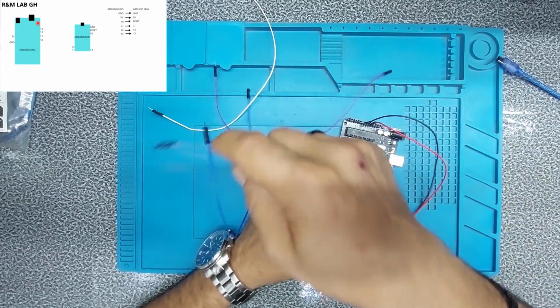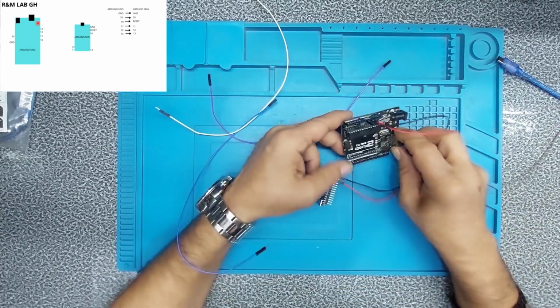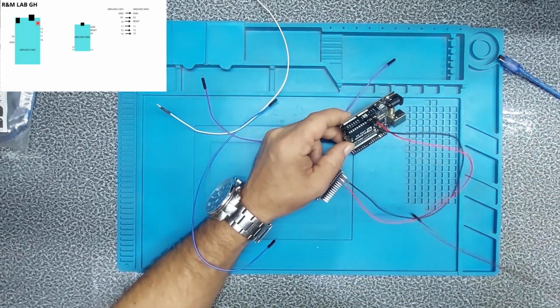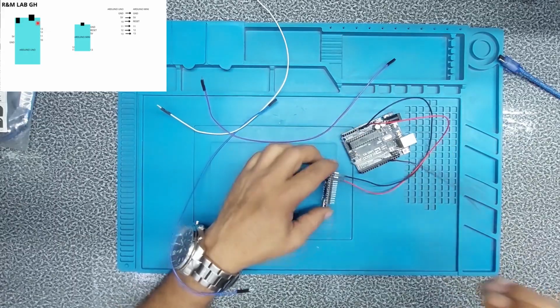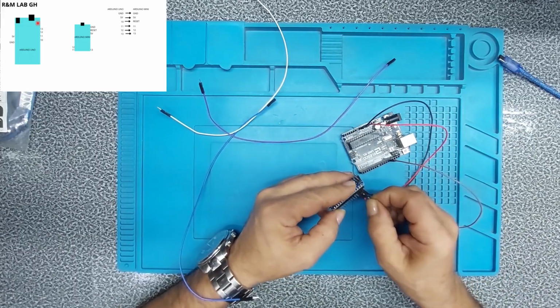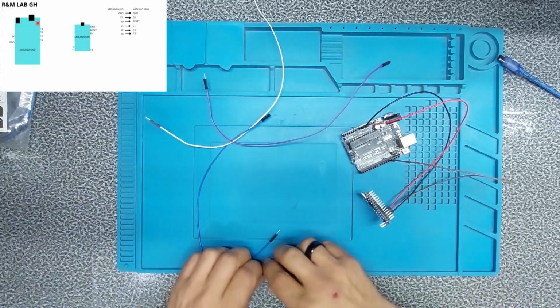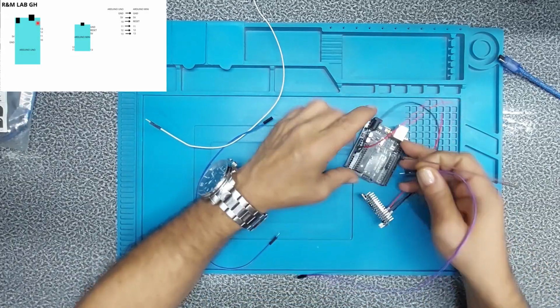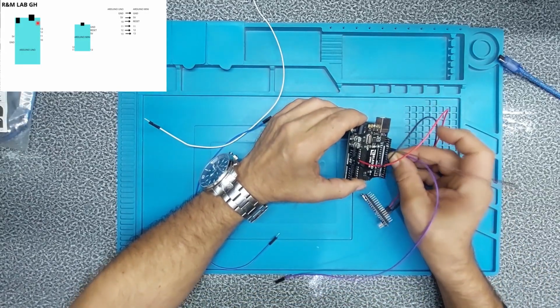The connections are very simple: GND to GND, 5 volts to 5 volts, pin 10 to the reset pin, pin 11 to 11, 12 to 12 and 13 to 13. You will see the wiring diagram on the screen and you can also find the details in the video description.